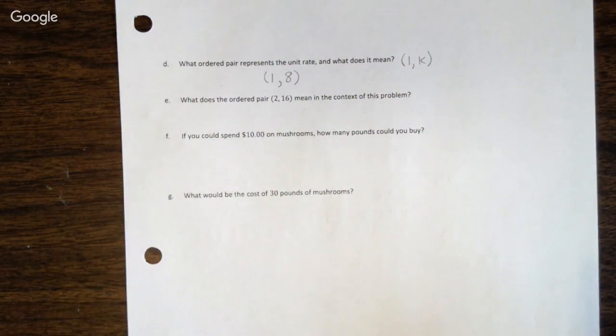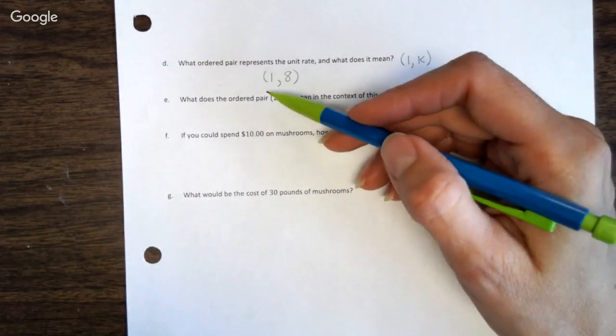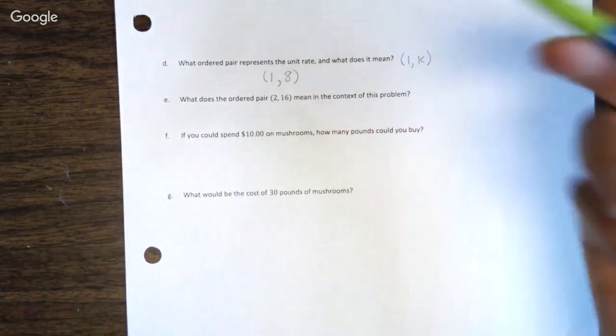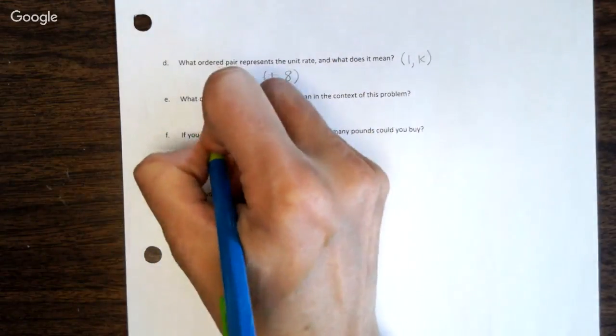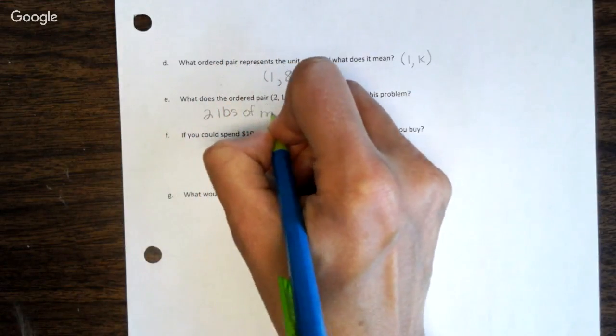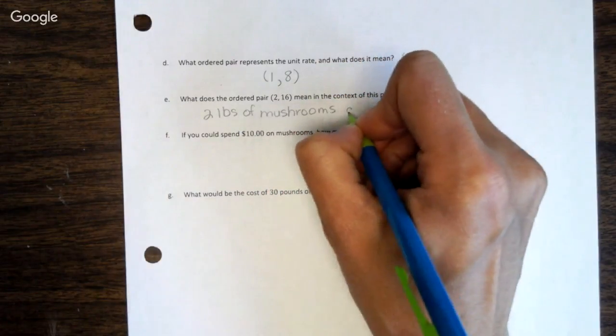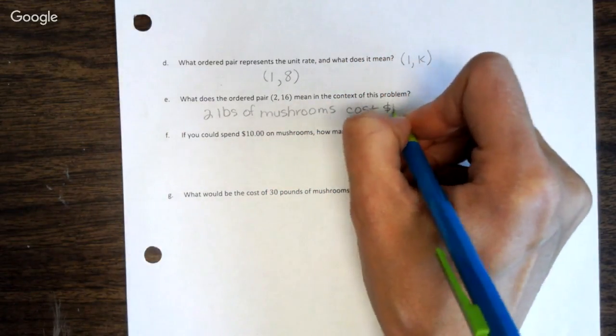Part E, what does the ordered pair 2, 16 mean? Use the graph. Okay, your x values represent your weight of mushrooms, and your 16 represents the cost. So we'd say 2 pounds of mushrooms will cost $16.